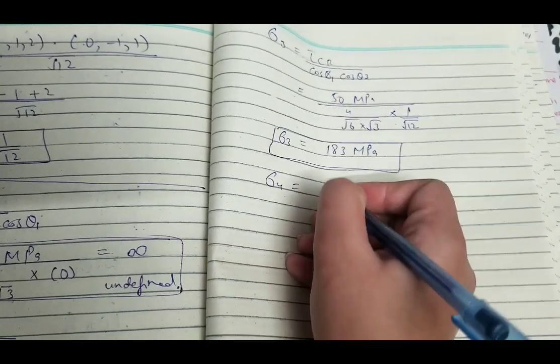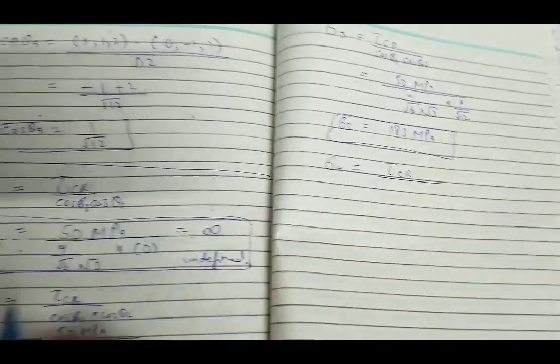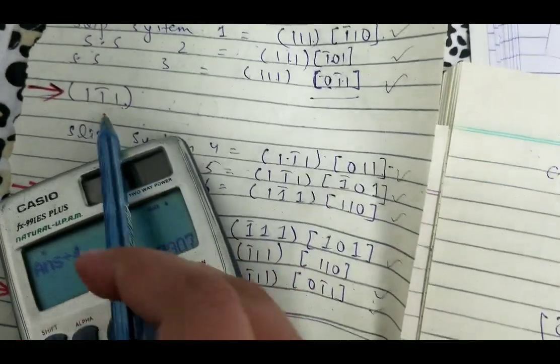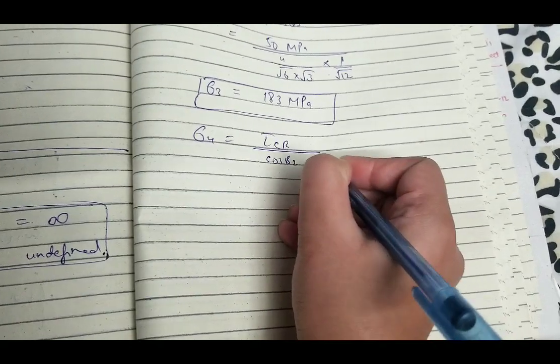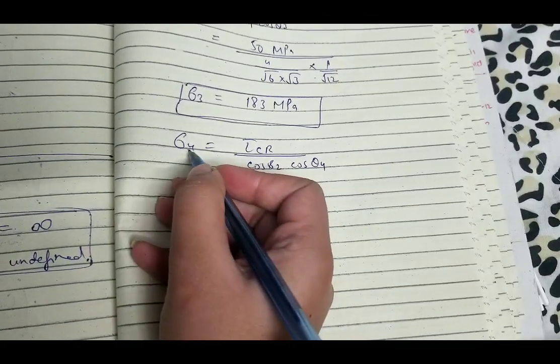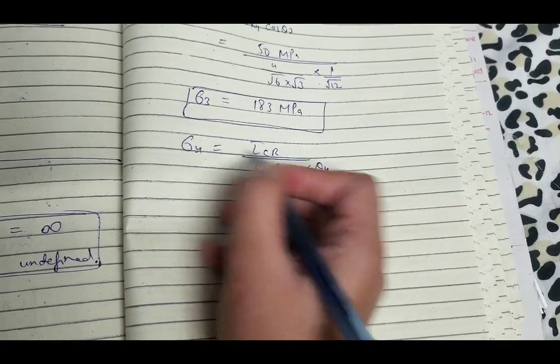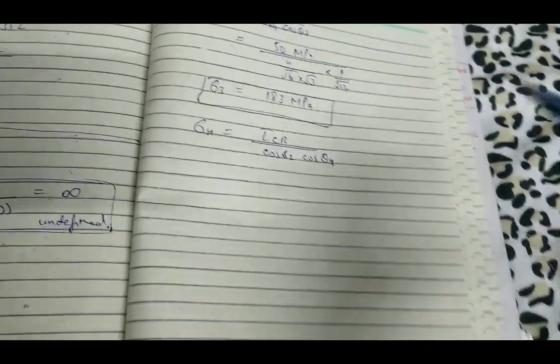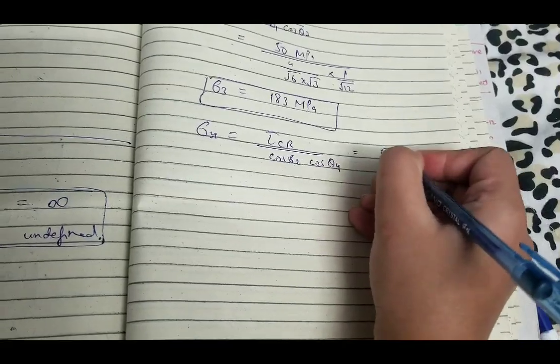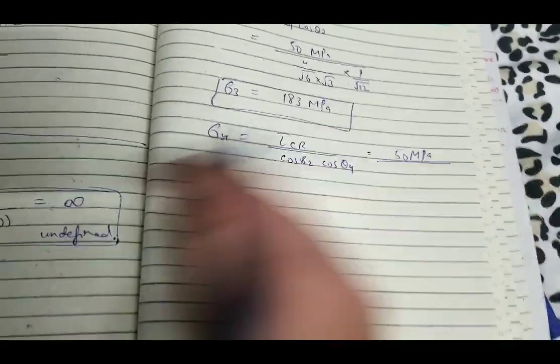Now sigma 4. Sigma 4 corresponds to a slip system with plane 1 bar 1 bar 1. So cos phi 2 will be used and cos theta 4 will be used. These subscripts will be same, while this subscript depends upon the plane we are considering. So it is 50 megapascal divided by cos phi 2.